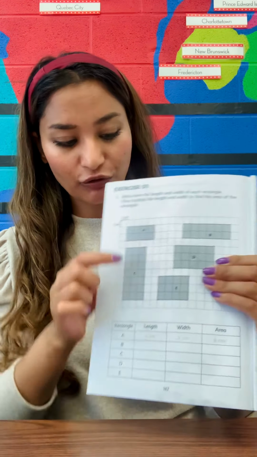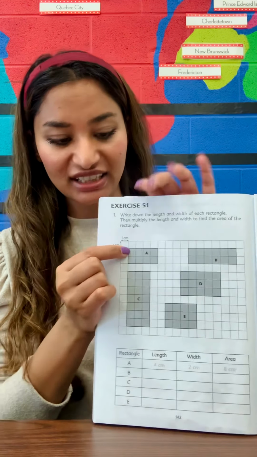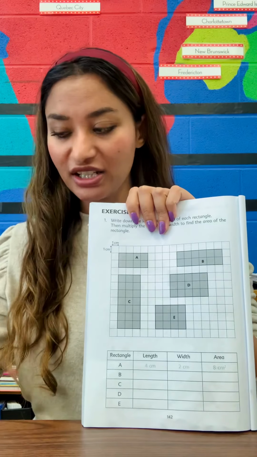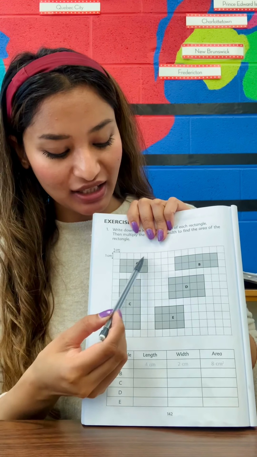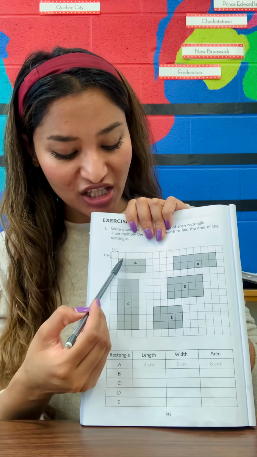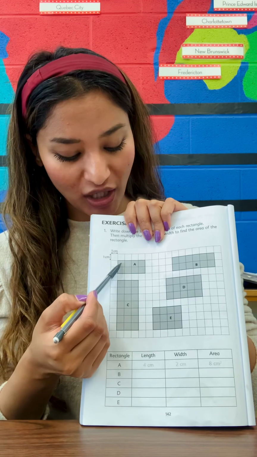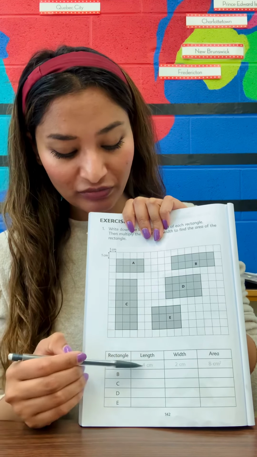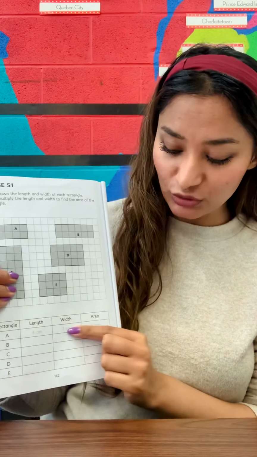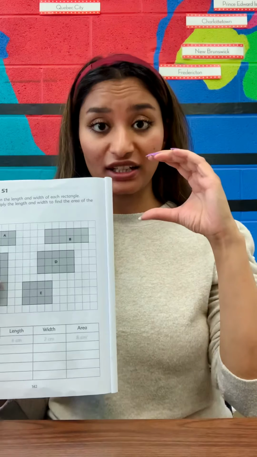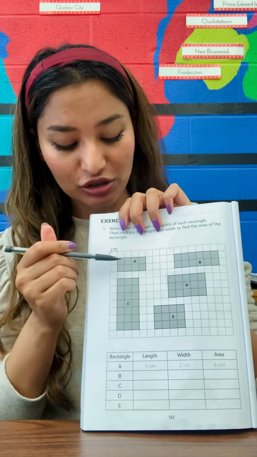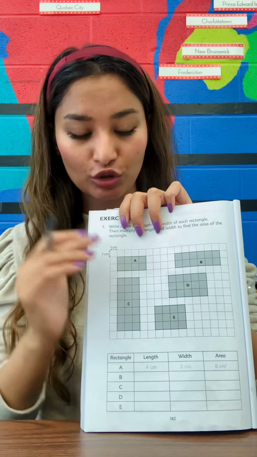They've given us rectangle A, and they have said that the length is 4, right? So they counted the top squares to find the length. So it's 1, 2, 3, and 4. So they wrote down 4 for their length. Then we have width. So how thick it is? It is 2 squares thick. So its width is 2, right?